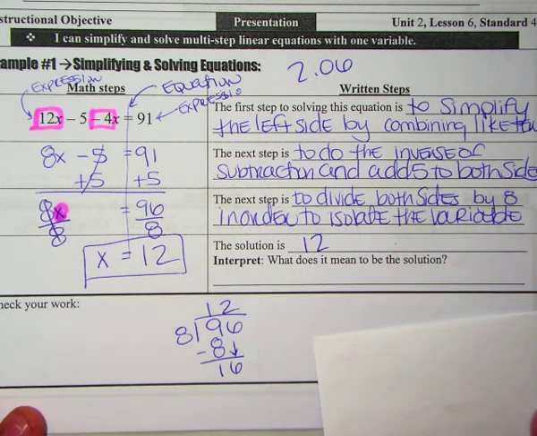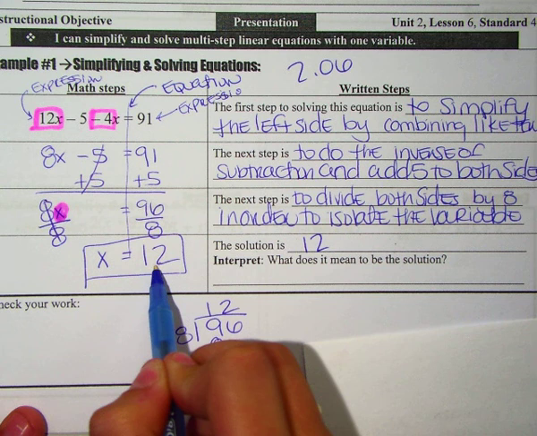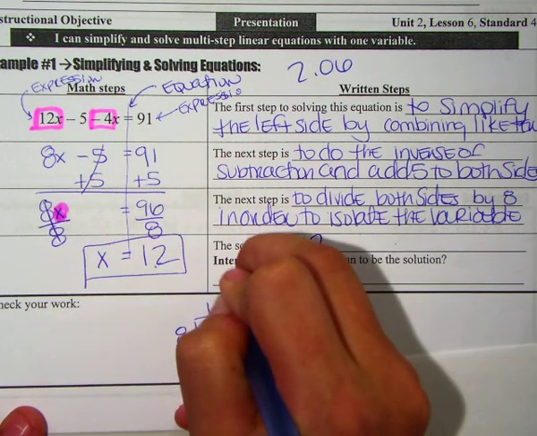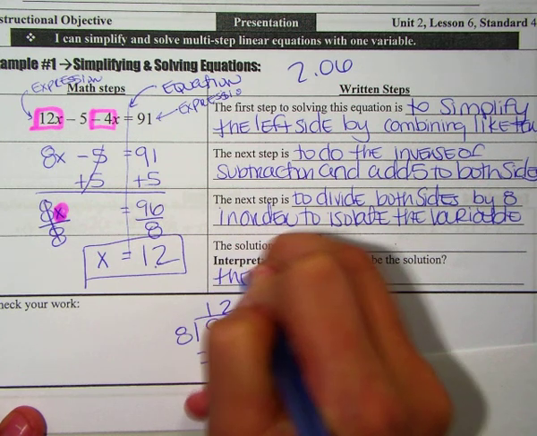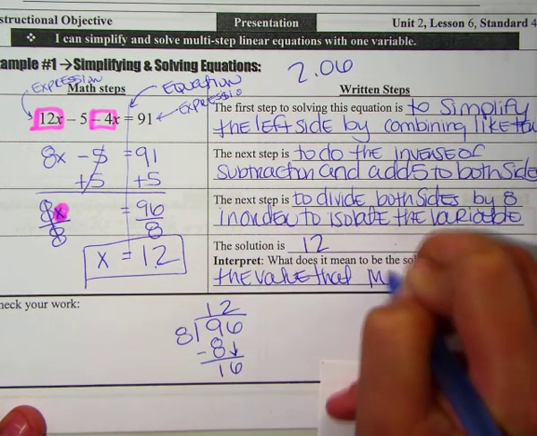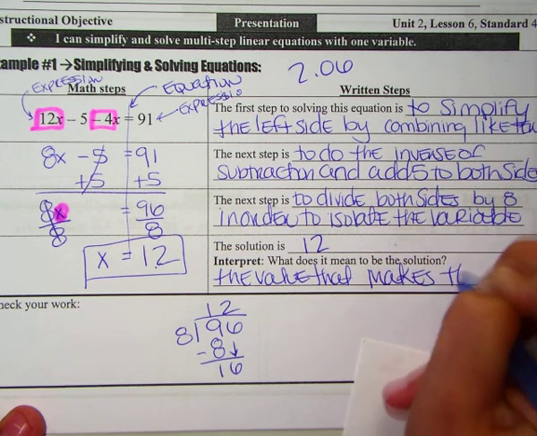And what does it mean to be a solution? That means this number is going to make this equation equal 91. So the value that makes the equation true.